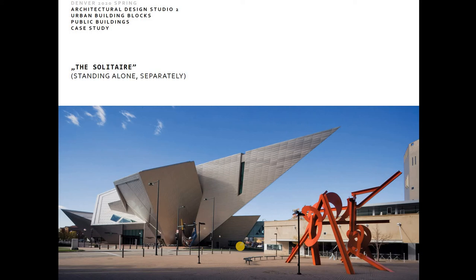And this is a typical one, and you already know it from Denver, the art museum. It's a solitaire solution, standing alone separately. This building doesn't want to touch anything. It just shows itself, standing alone in a space.